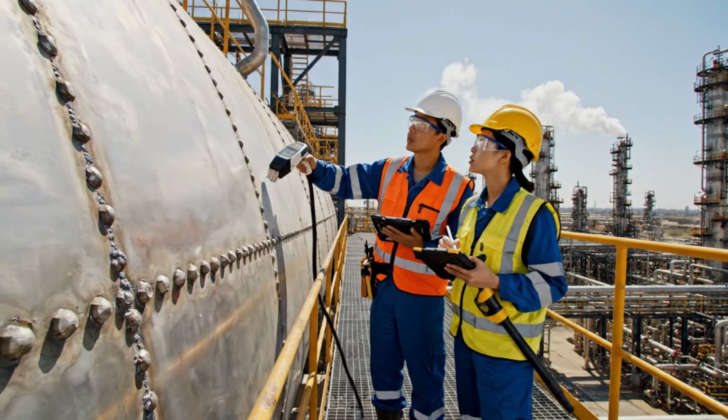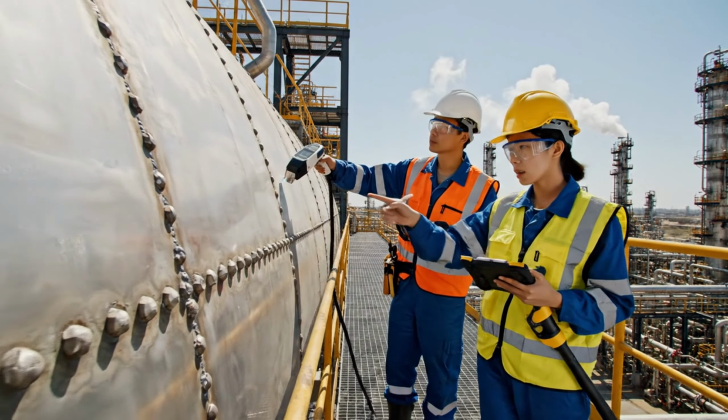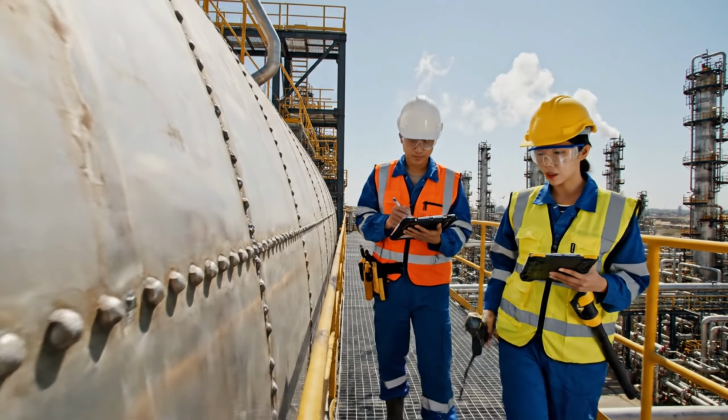The thickness reading right here seems a bit low. Hold on, let me cross-reference that with the previous data.